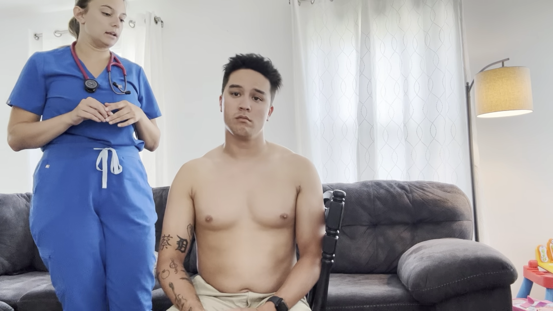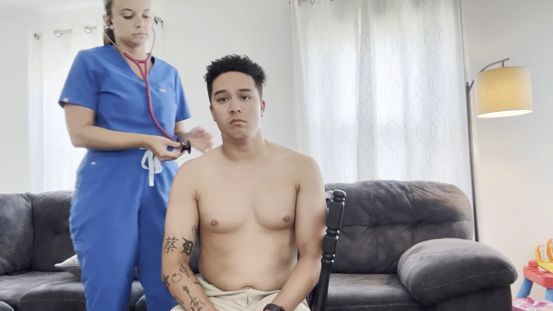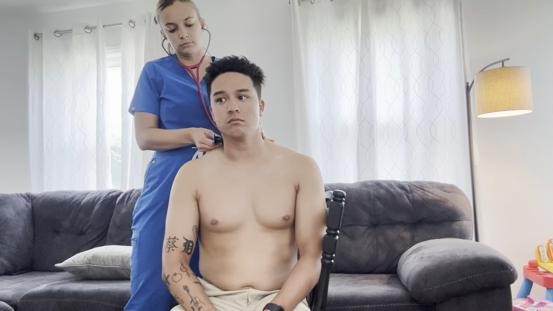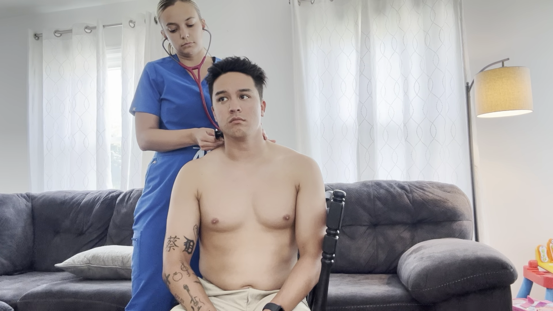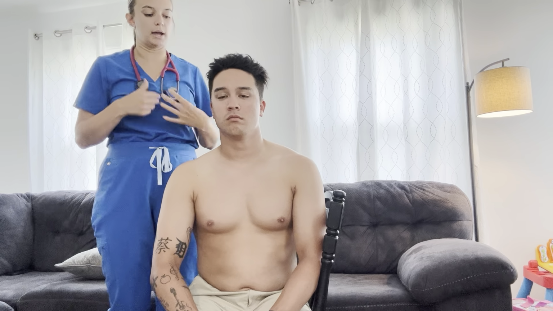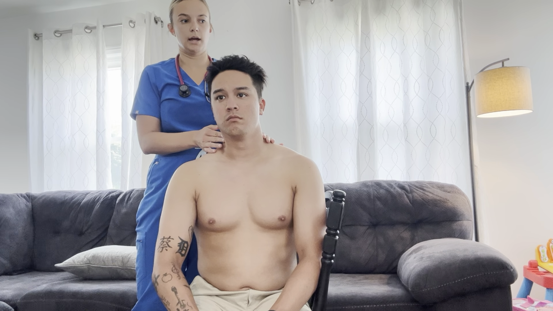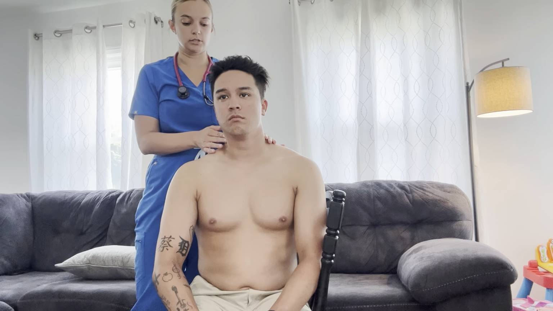Now I'm going to go ahead and assess the carotid artery for any bruits or thrills. So first I'm going to auscultate. Okay, I did not hear a bruit upon auscultation. Now I'm going to go ahead and palpate. I do not feel any thrills, and his pulse is 2+.